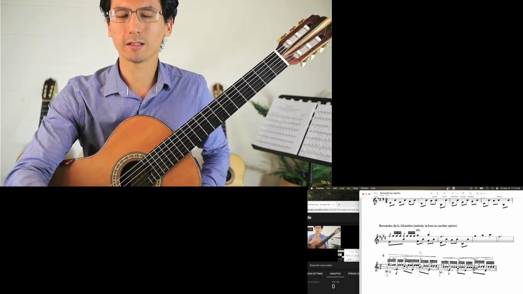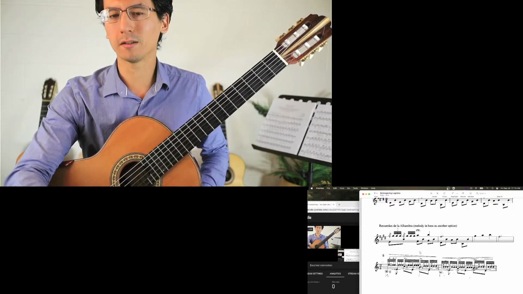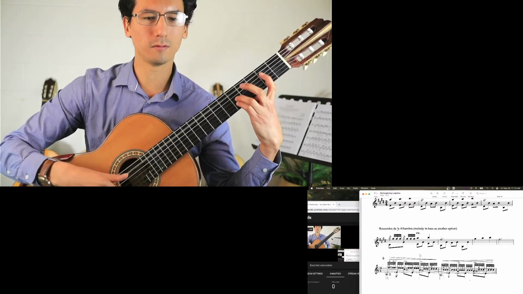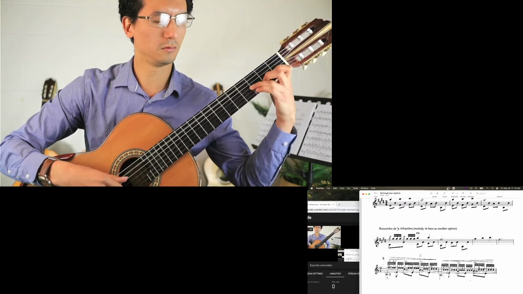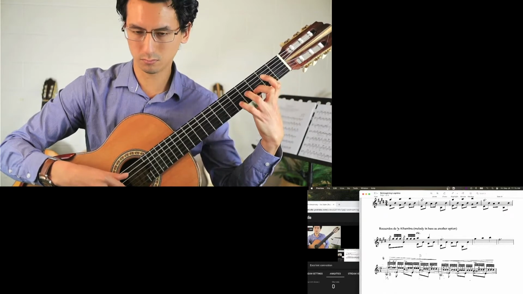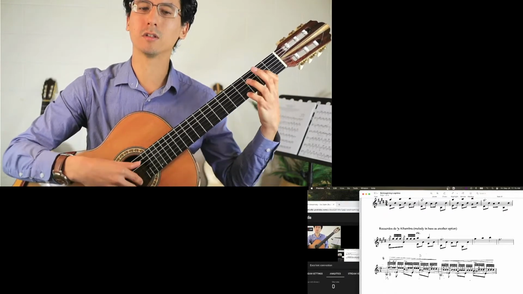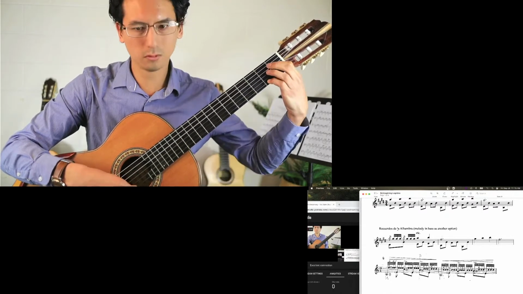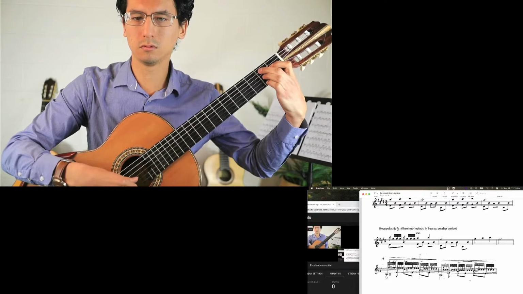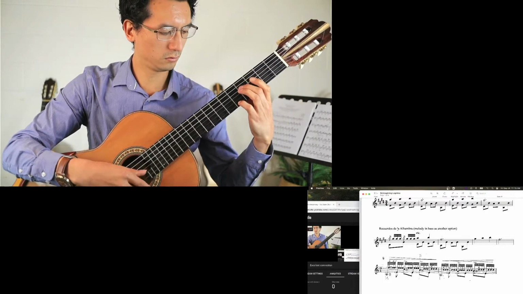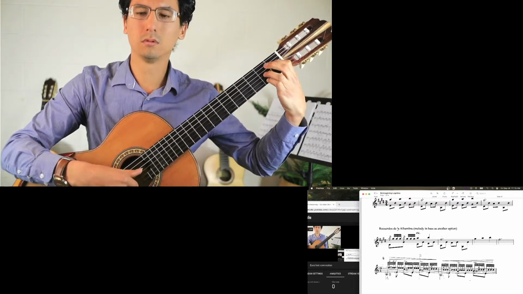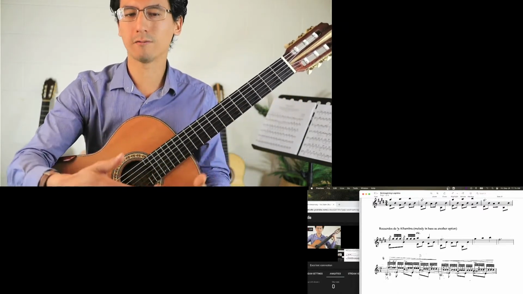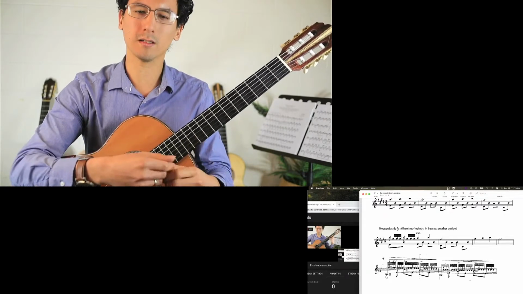So here we're combining two well-known pieces, Recuerdos de la Alhambra, which is a tremolo texture, with Lagrima. So if you have this texture and apply it to Lagrima, that works really nicely. It makes a beautiful variation or reimagines the melody.